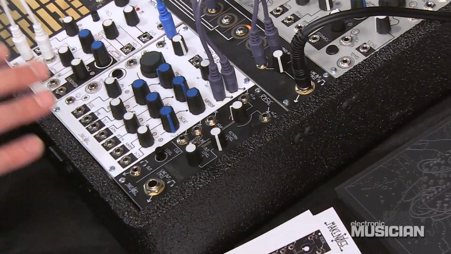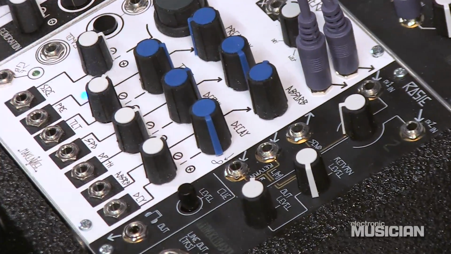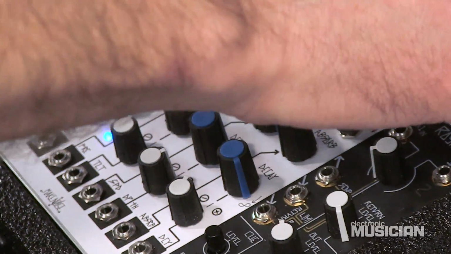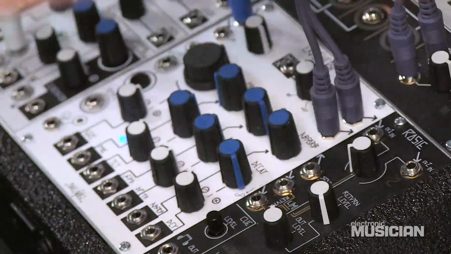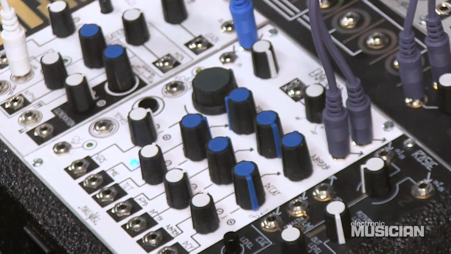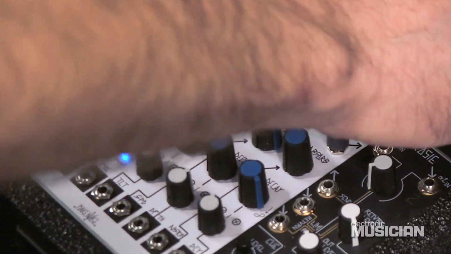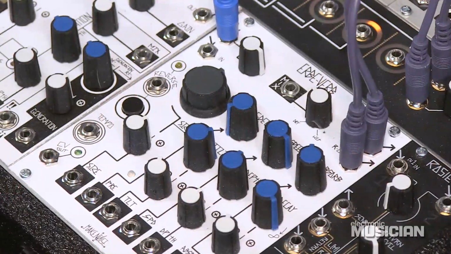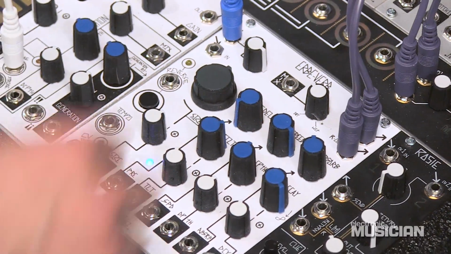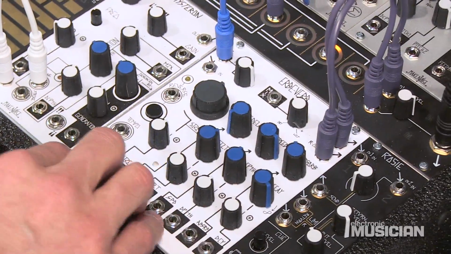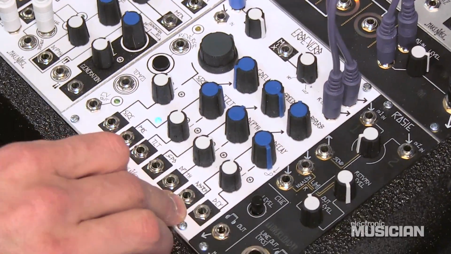The ErbeVerb is unique in that there's no presets. There's no chamber, hall, plate presets. Instead, we give you all of the raw ingredients to design any type of classic reverb, as well as reverbs that have not yet been designed. Also, every parameter has full voltage control.